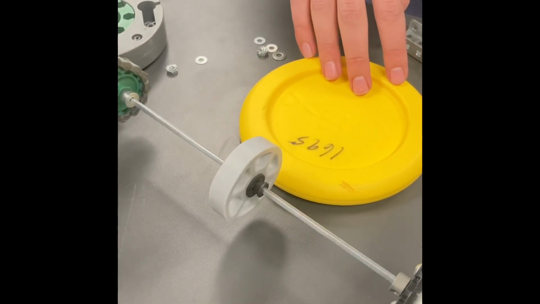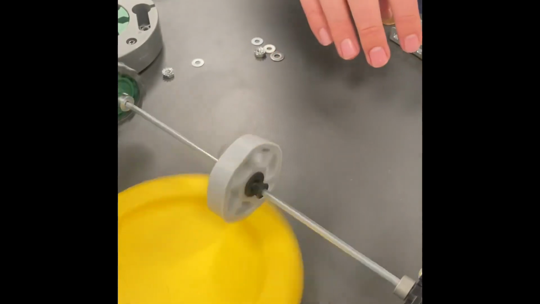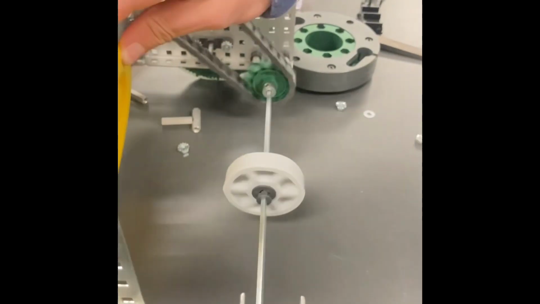Other way. Oh, there you go. Hey! Yay! So it's going to be powered by one wheel.